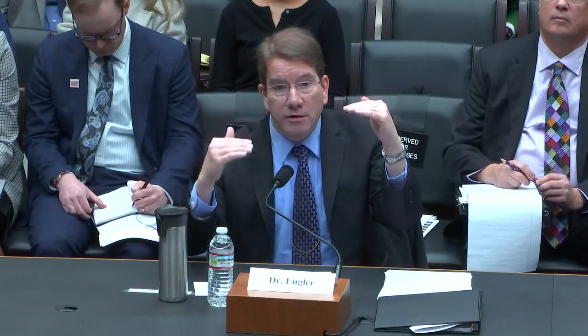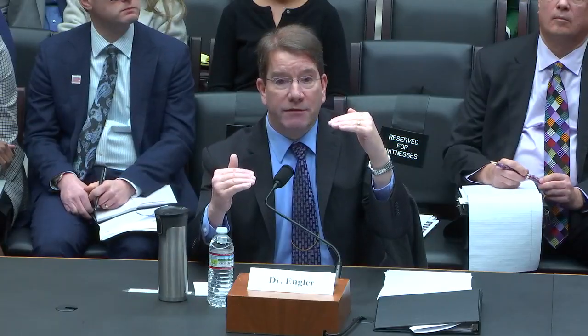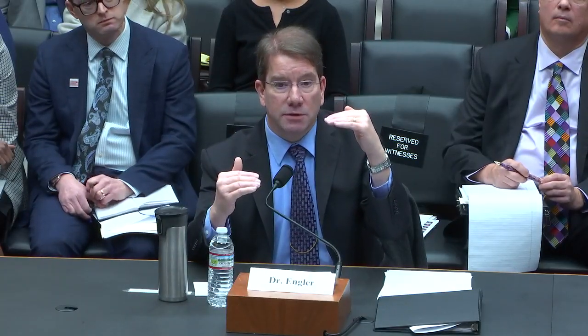EPA uses thresholds. They compare numerically, they compare exposures to the hazard thresholds. So they look and compare, this is the concern level, where is the exposure level? If the exposure level is below the concern level, there's no unreasonable risk. Even when EPA finds that the exposure is below the concern, they still issue a restriction.